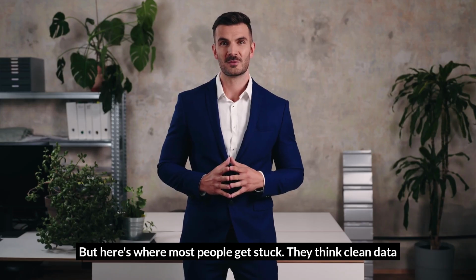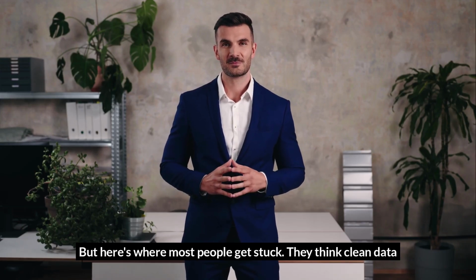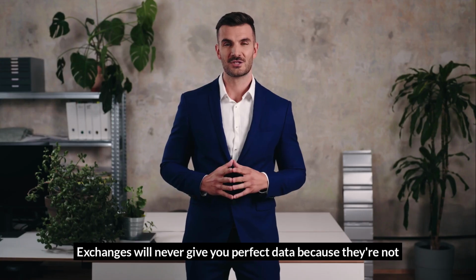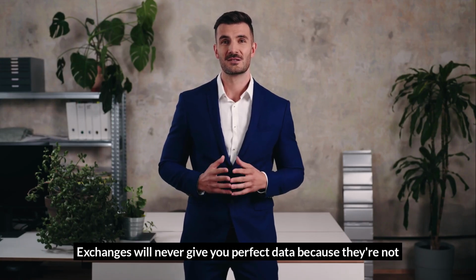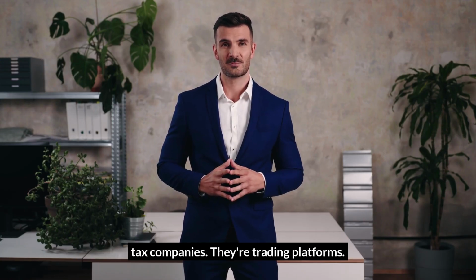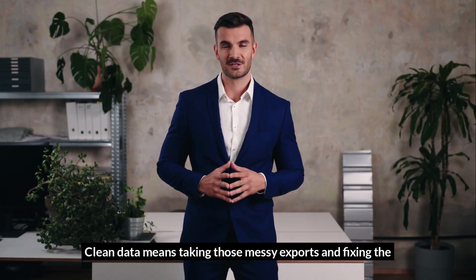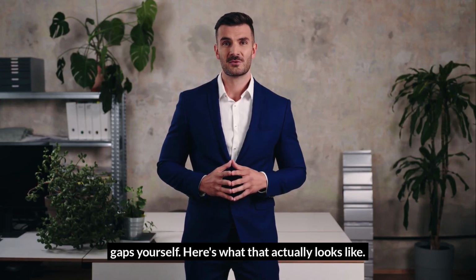But here's where most people get stuck. They think clean data means perfect exports from exchanges. It doesn't. Exchanges will never give you perfect data because they're not tax companies. They're trading platforms. Clean data means taking those messy exports and fixing the gaps yourself. Here's what that actually looks like.